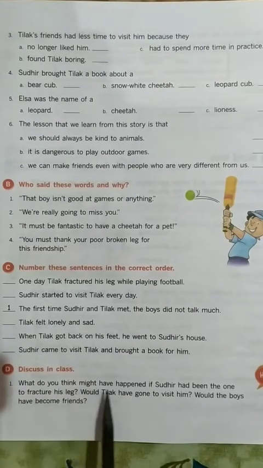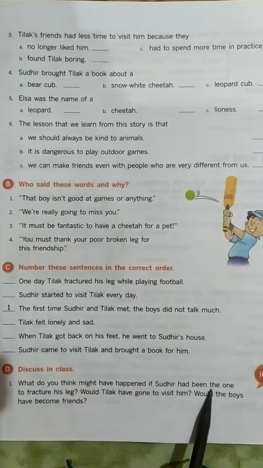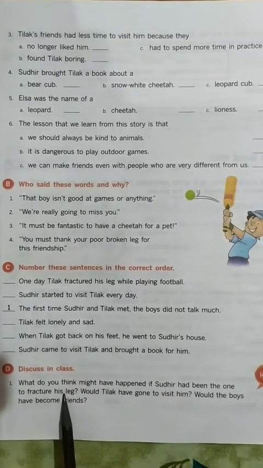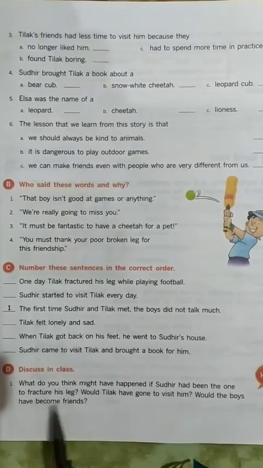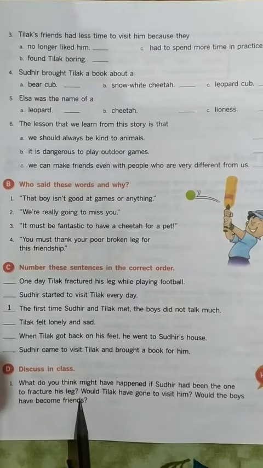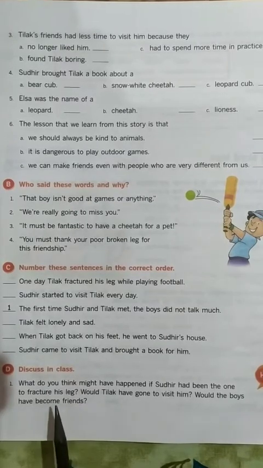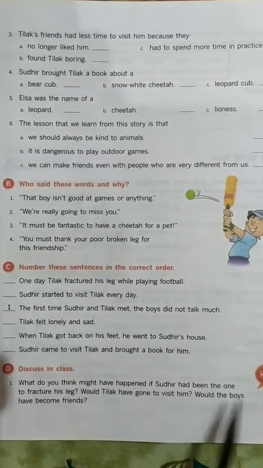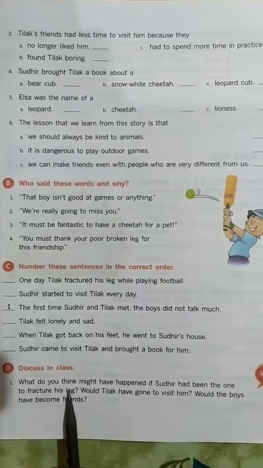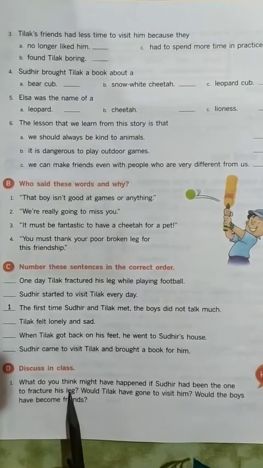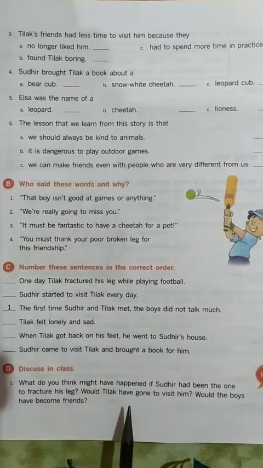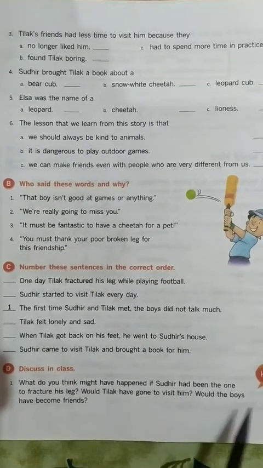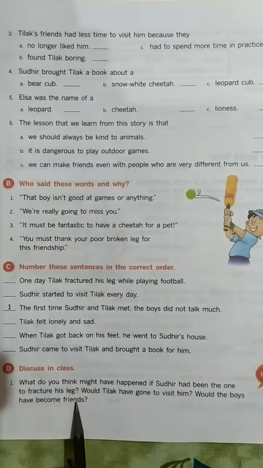What do you think might have happened if Sudhir had been the one to fracture his leg? Would Tilak have gone to visit him? Would the boys have become friends? Children, just imagine that Sudhir had been the one to fracture his leg. Then, will Tilak go and visit Sudhir? Would the boys have become friends? What do you think? What's your opinion?